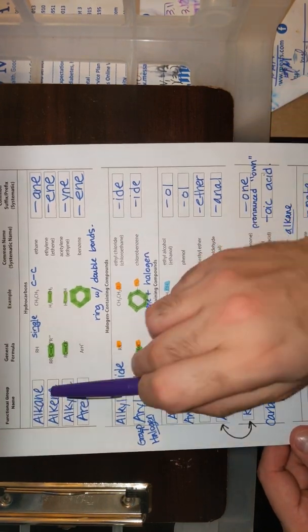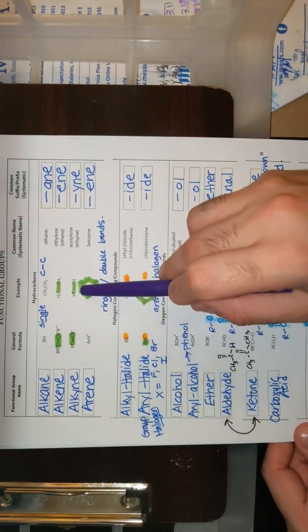So make sure you read and highlight and see where I could identify a functional group. Alkanes are all single bonds, they end in -ane. Alkene has a double bond, they end in -ene. Alkyne, triple bond, ends in -yne. Arenes are this alternating double and single bonds in a ring, ends in -ene.